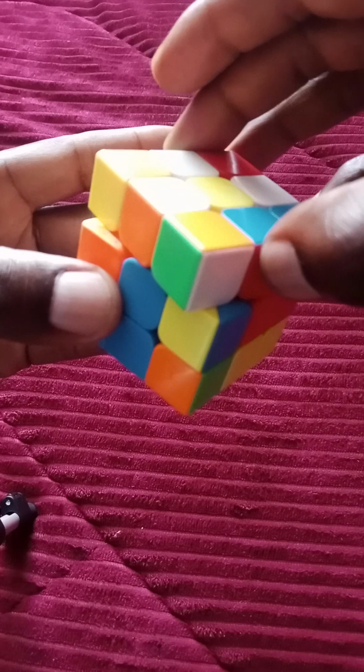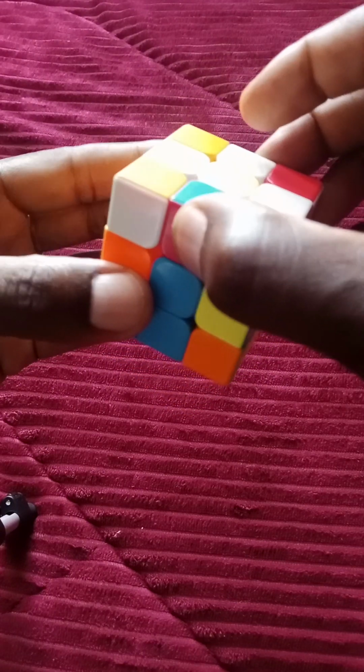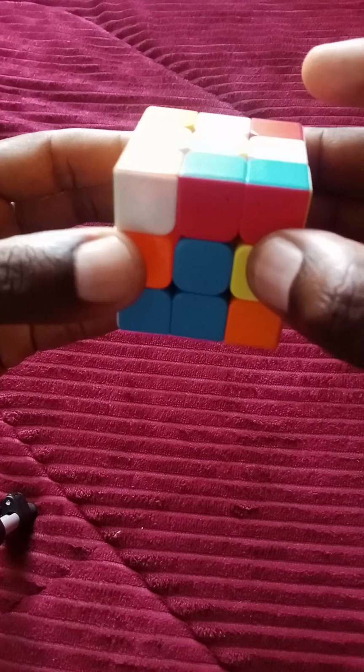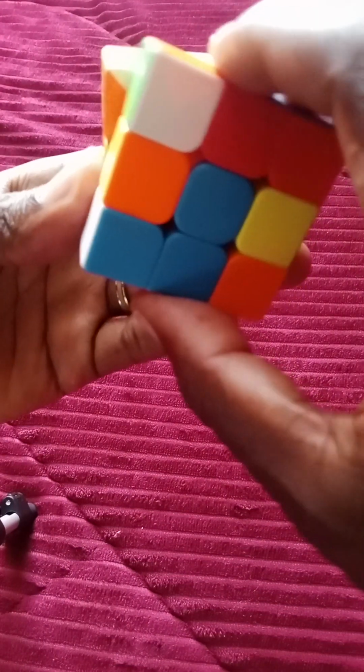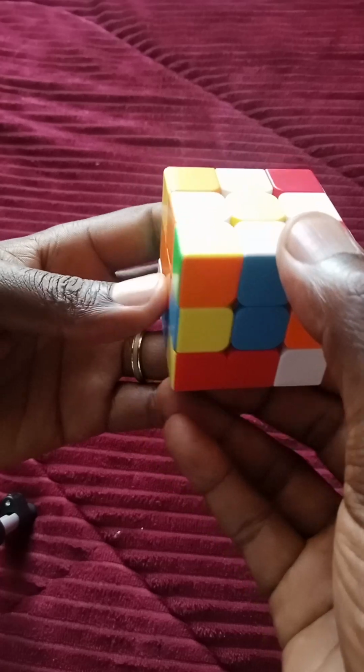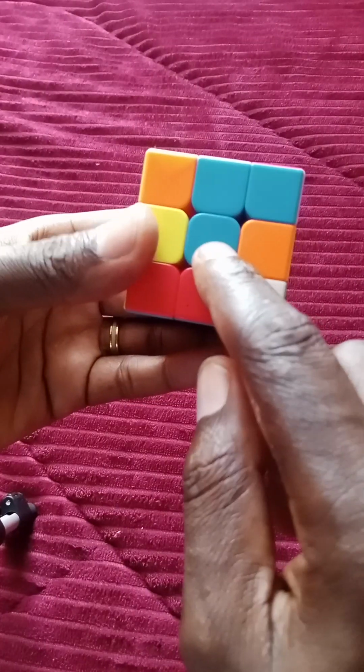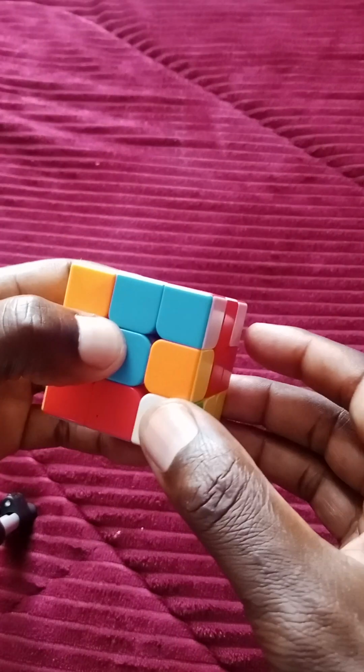We will bring it back to the top by not interfering with the three. So we will shift the three away from it, and then we turn the whole piece up. And then we will have it aligned.